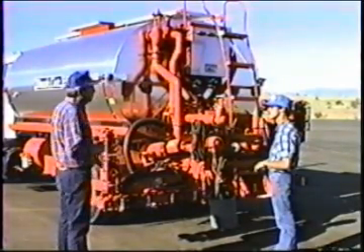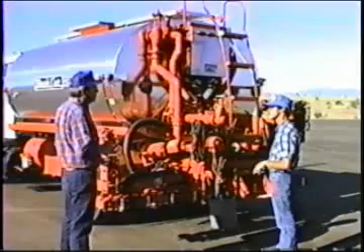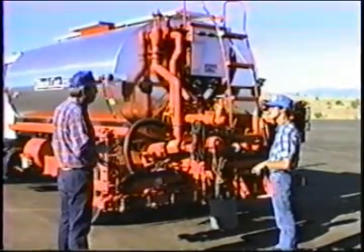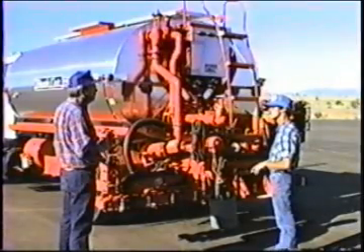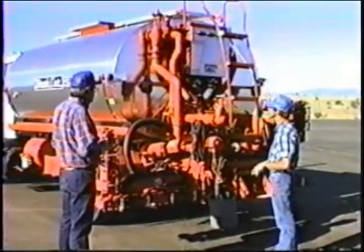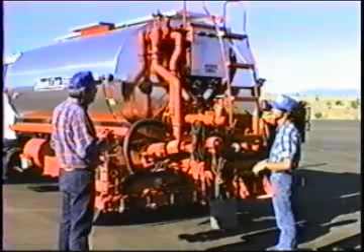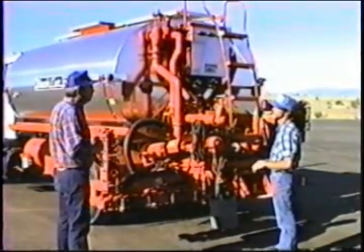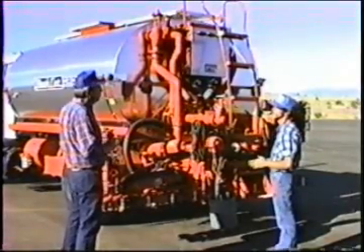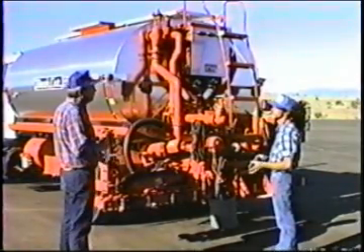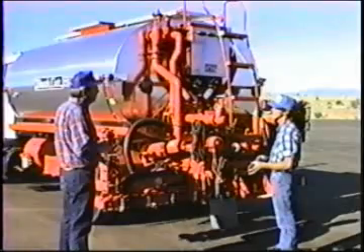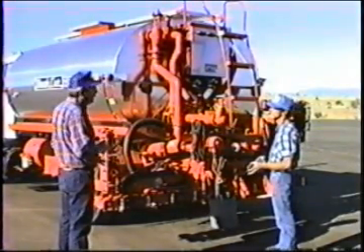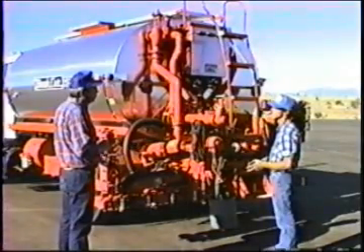If it's emulsified, it has water in it. Water boils at 212 degrees at sea level. At 5,000 feet, it boils at somewhere around 205 degrees. Okay, if the water boils in the tank, it makes steam, and 1 gallon of water creates about 3,000 gallons of steam.